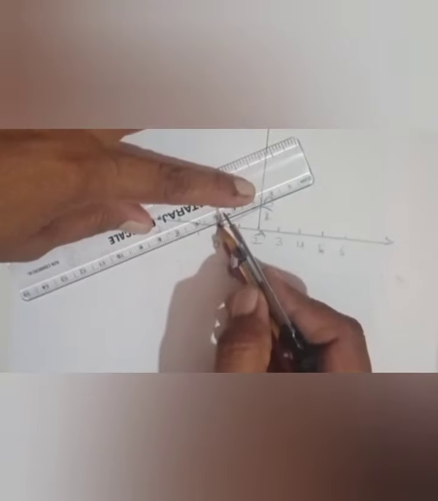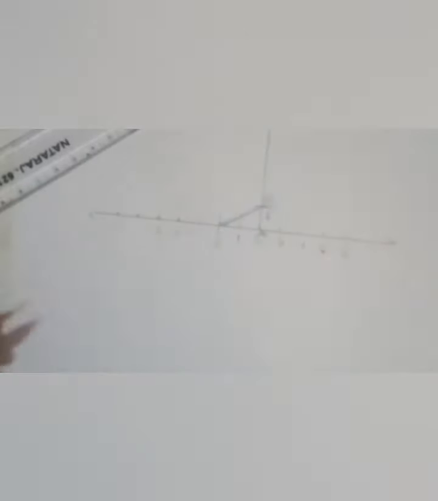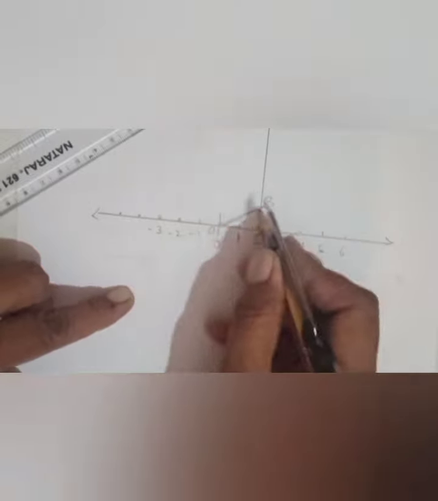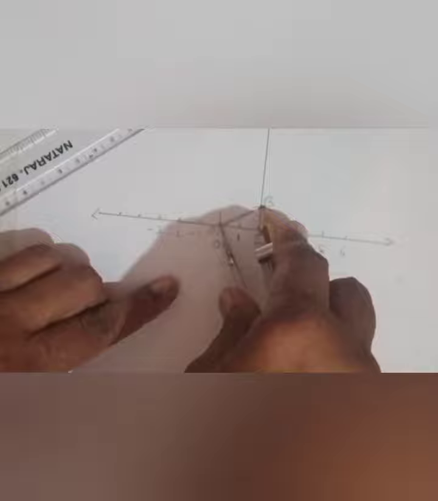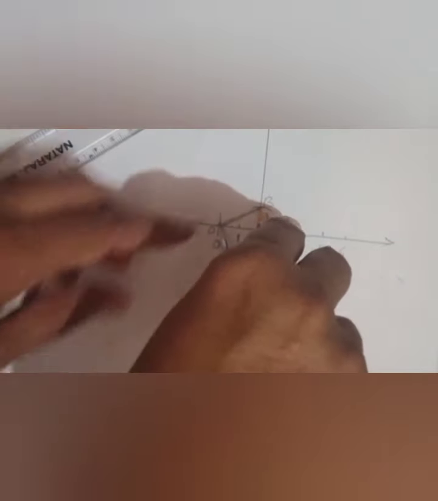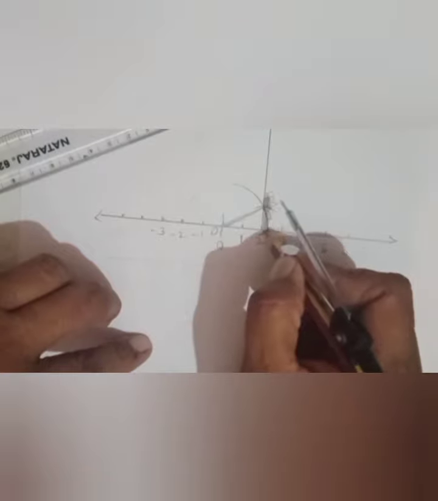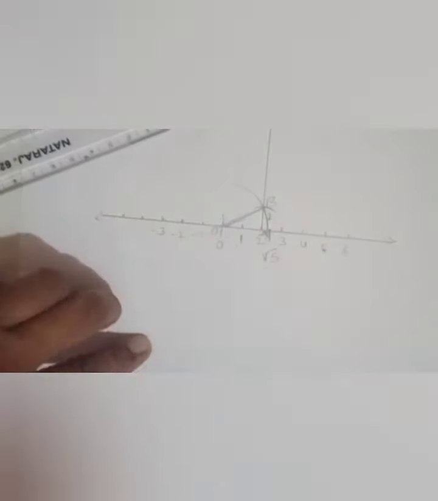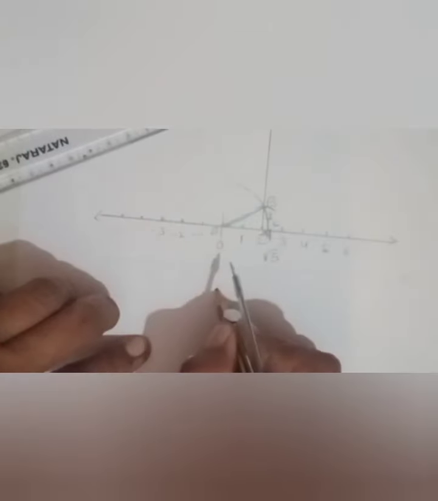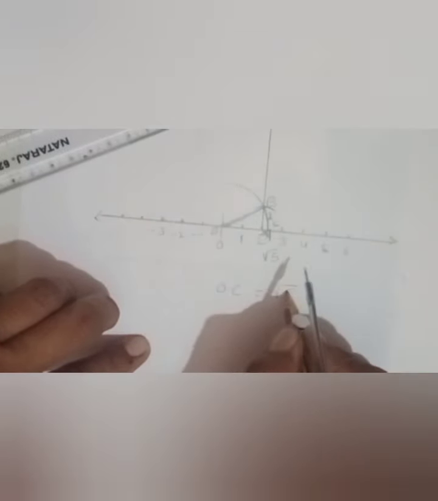But this is not root 5 yet. You are going to draw this way. This one you are joining. Then I'll call it O, OB. Of course OB is root 5, but you have to show this root 5 on the number line. For that, you are making a curve like this one. You are completing this one here, and what you have got after 2 is our root 5. Call it C. Then you are going to say OC is equal to root 5.